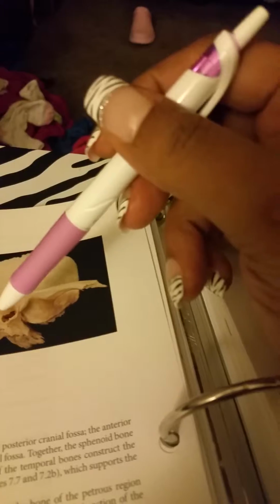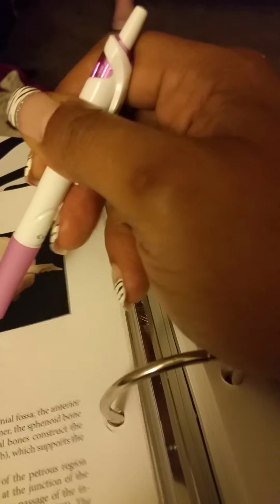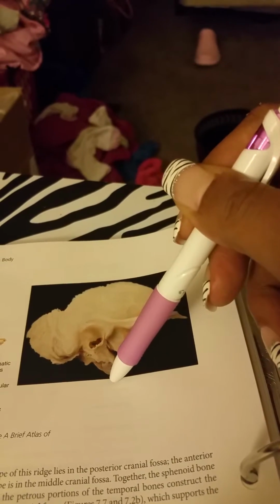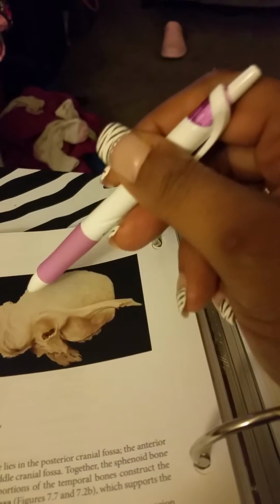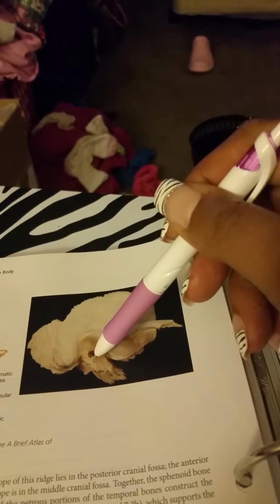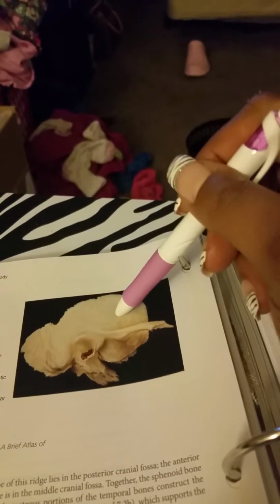Let's do the external view. I'm going to do it from the book because I don't have a diagram. So we have the mastoid process, which is right here. Next, we have the styloid process, which is right here. Next, we have the external acoustic meatus, which is right here. Next, we have the squamous part, which is right here.